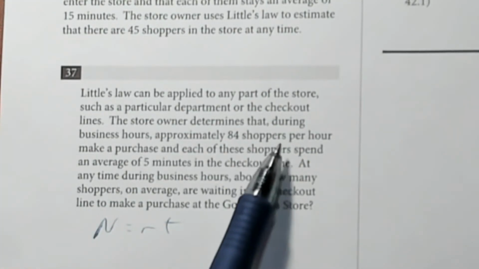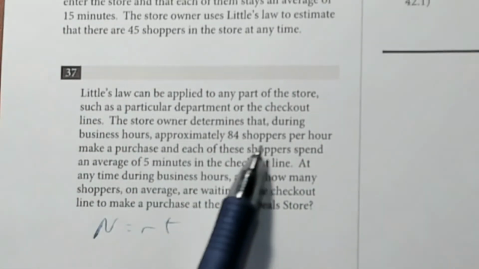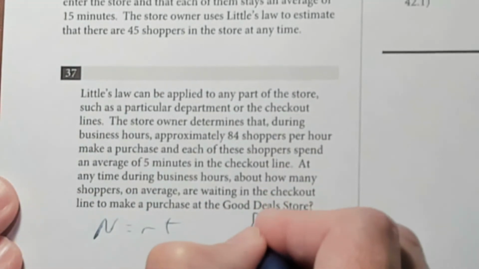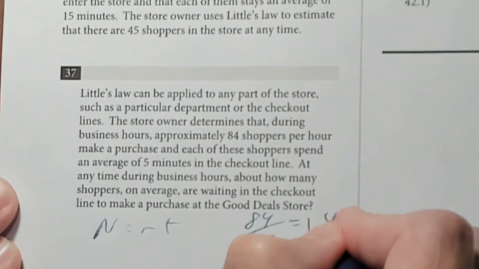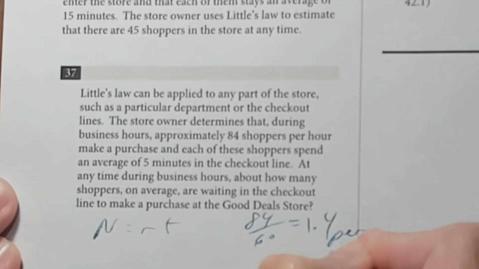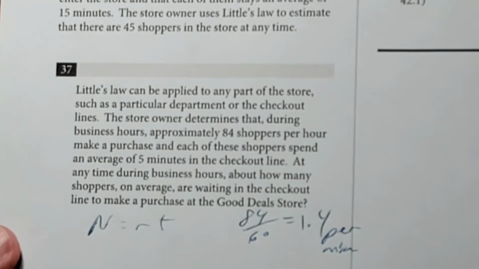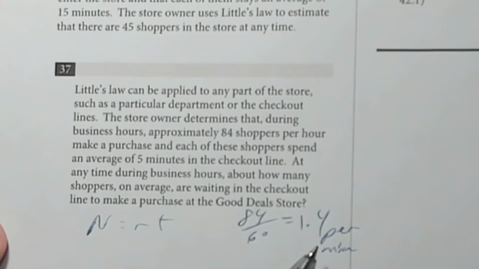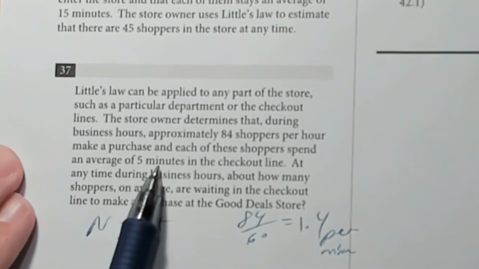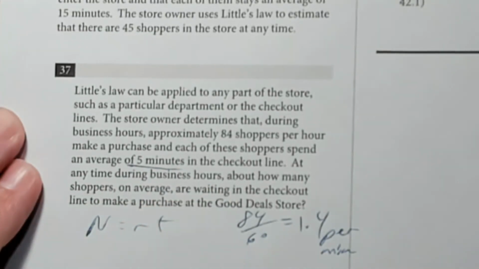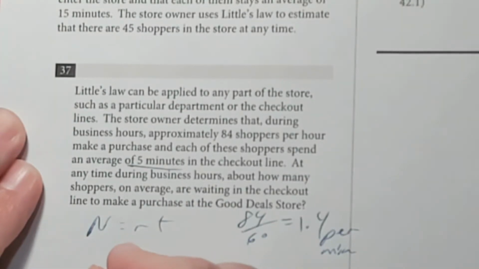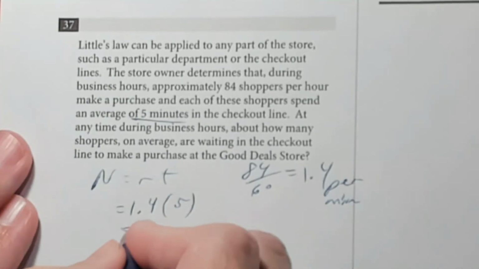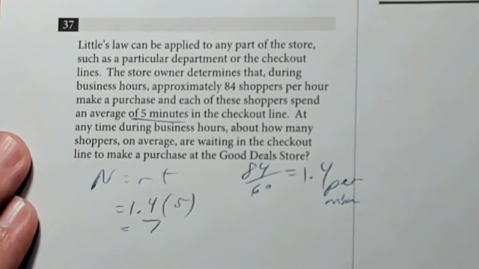So now we've got 84 shoppers per hour make a purchase. So we need to change that. So 84 divided by 60 is 1.4 per minute. Okay? So 1.4 purchases per minute. Average is 5 minutes in the line. So how many people are going to be there? So you just take your 1.4 times the 5. Using your calculator, you get a 7.